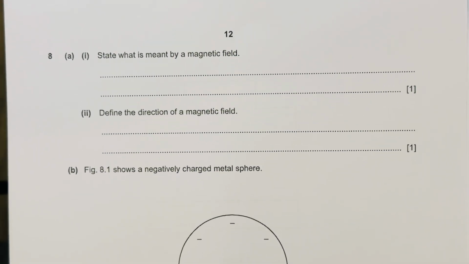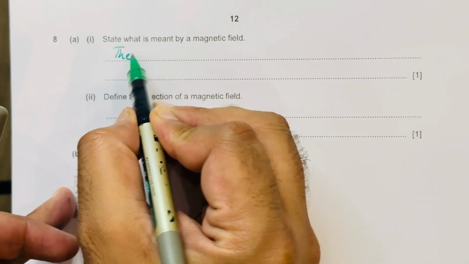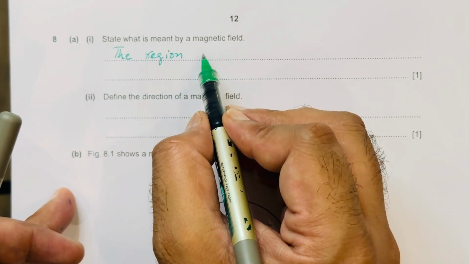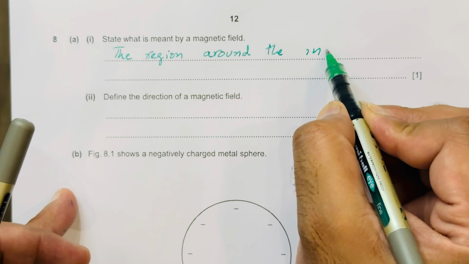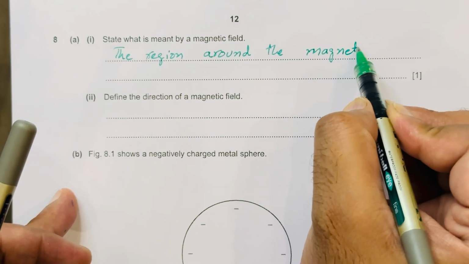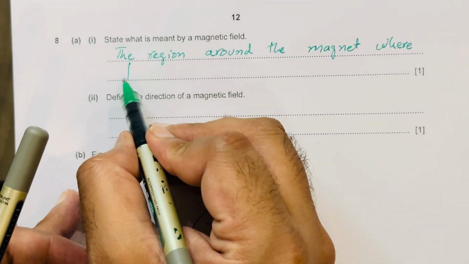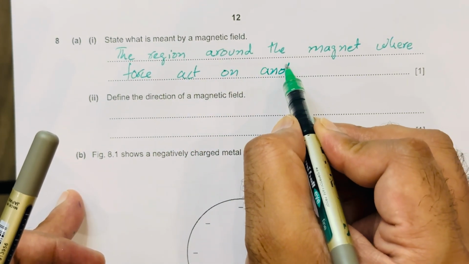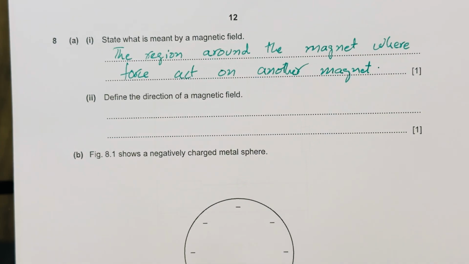State what is meant by magnetic field. Magnetic field is the region around the magnet where its influence can be felt. So we're gonna write this answer, the region around the magnet where force acts on another magnet, or you can write where its influence can be felt by other magnet.